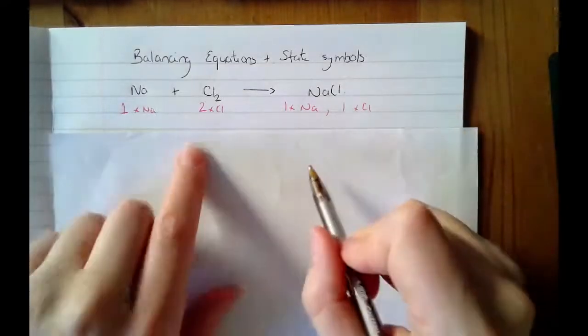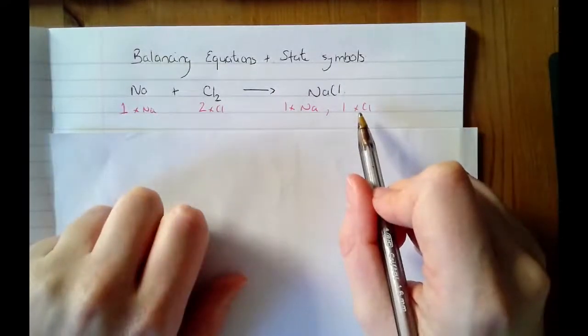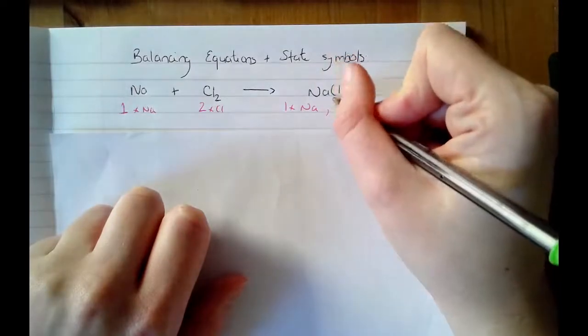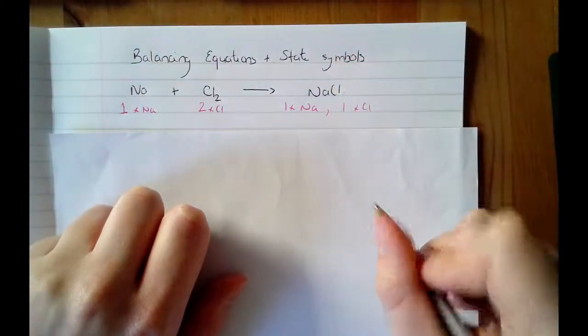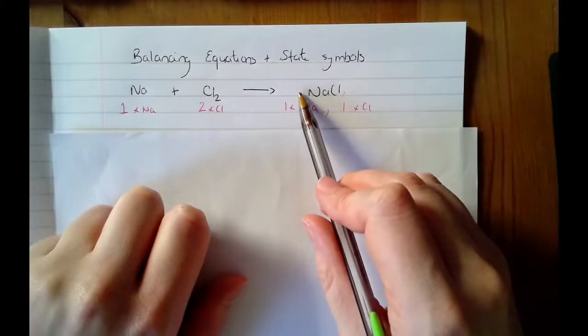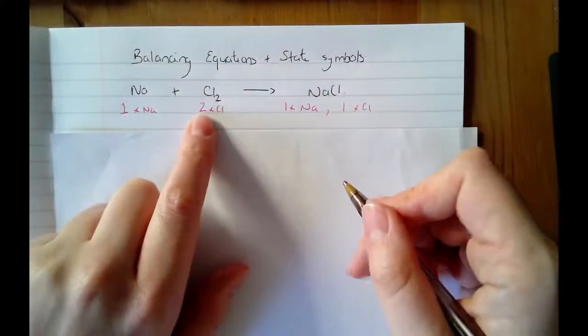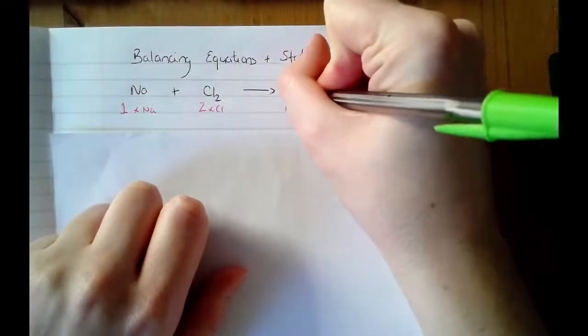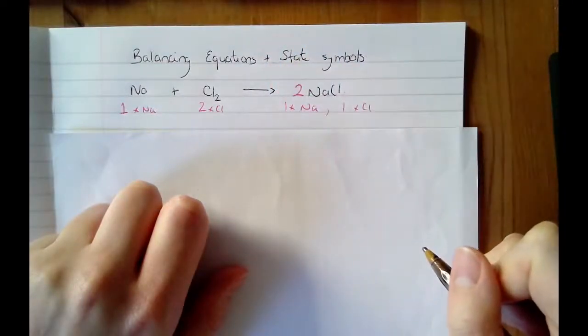So even though I want to have just the 2 chlorines and I don't want to change the number of sodiums, I can't just insert a large 2 in between the sodium and the chlorine. It has to go at the very front of the chemical formula. So if I've got 2 chlorines here, the only way to get 2 chlorines on the right is to put a large 2 in front of the NaCl.